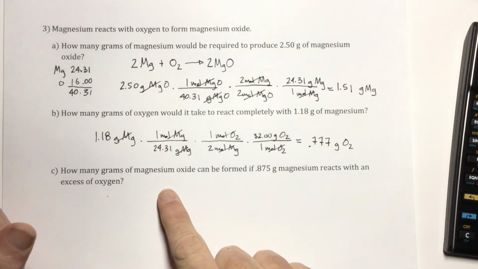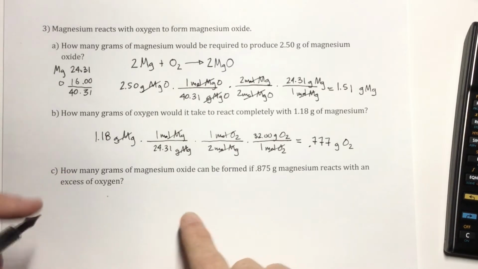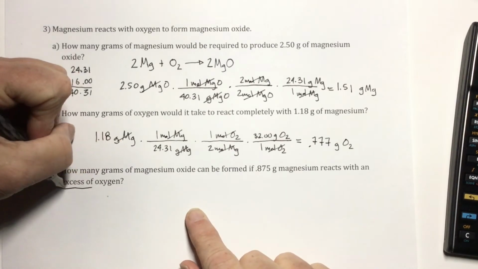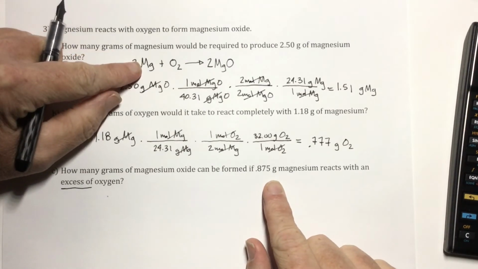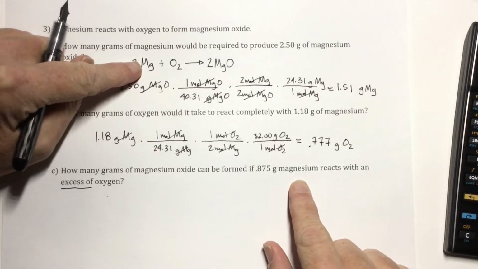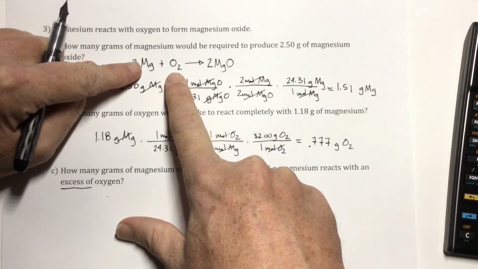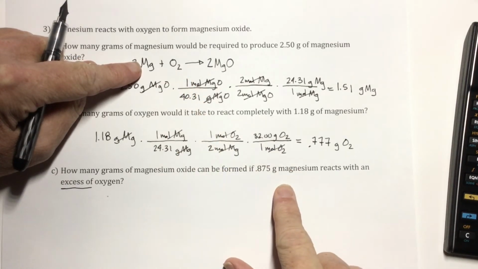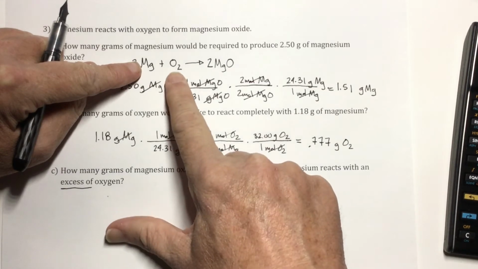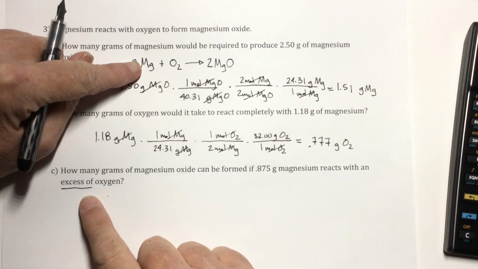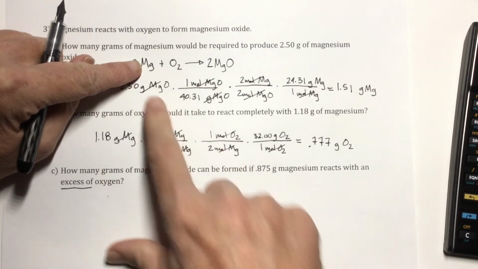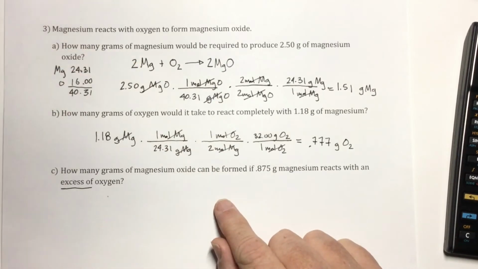All right, so here again, it's important that we have an excess of oxygen because I'm just saying I have this much magnesium and I want to react it. Well, the amount of oxygen I have will change how much that reacts. So if I restrict the amount of oxygen I have, I may not have enough to react 0.875 grams. So if I just have all the oxygen I need, I don't have to worry about that. And that's why we have excess oxygen here.